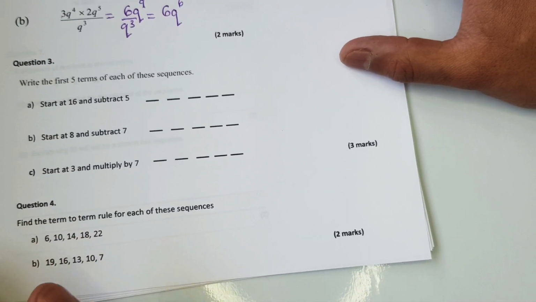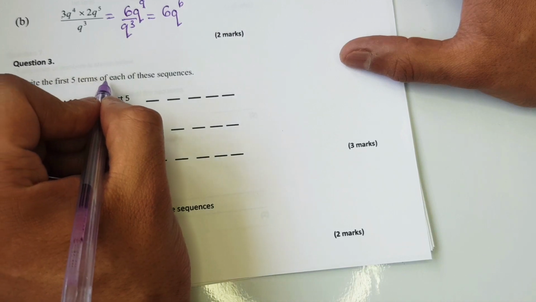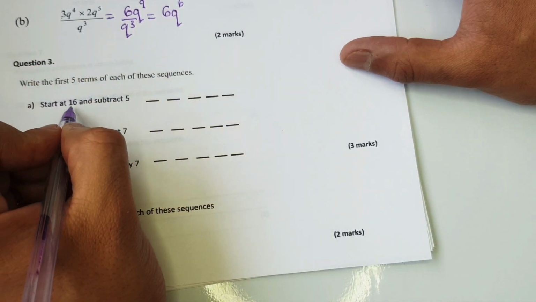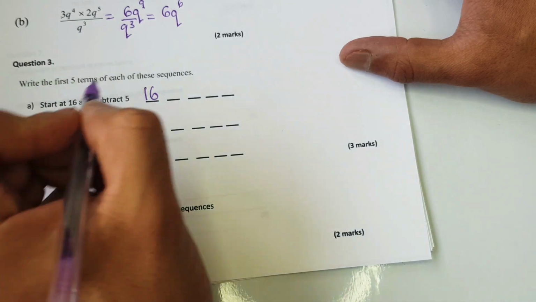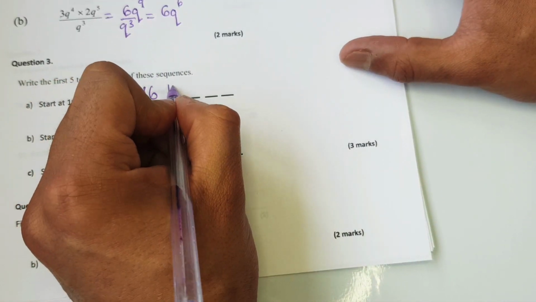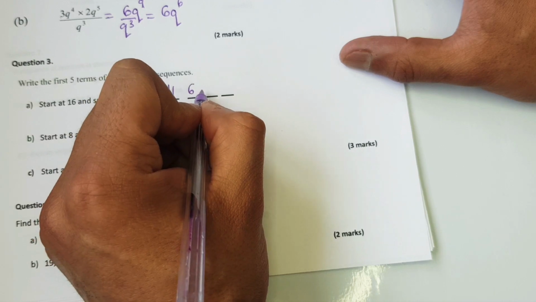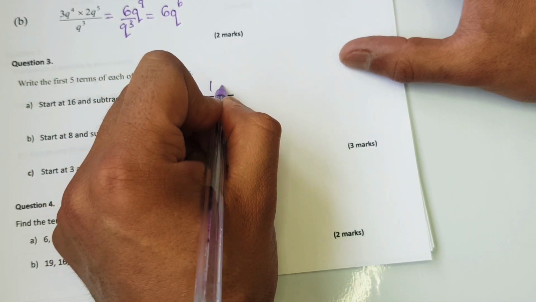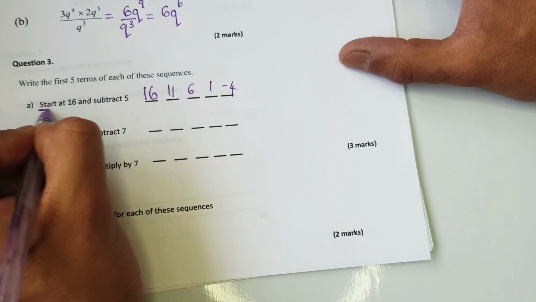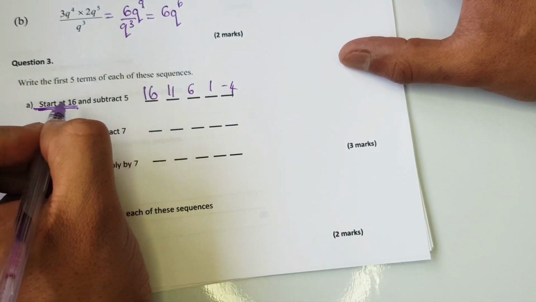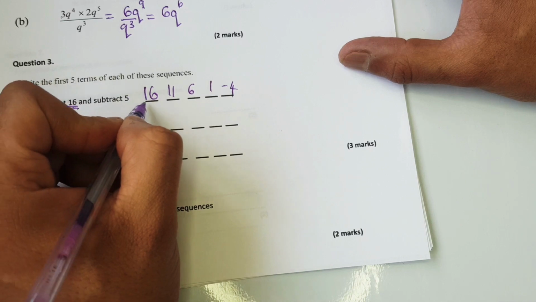Okay, so question 3. Write the first 5 terms of each of these sequences. Start at 16. Okay, so we're going to put 16 as our first number, and you're going to subtract 5 each time. 11, take away 5, 6, take away 5, and then you got negative 4. Now, a common mistake people are going to do is not going to read the question properly. It says start at 16. So they're going to ignore the 16 and they'll start at 11.